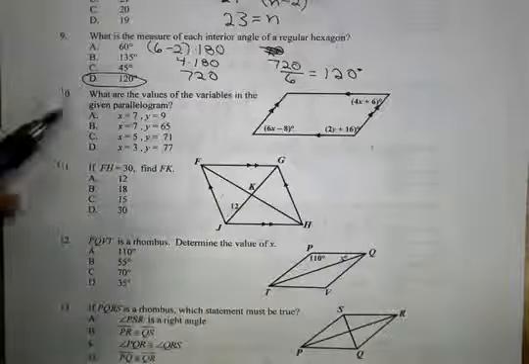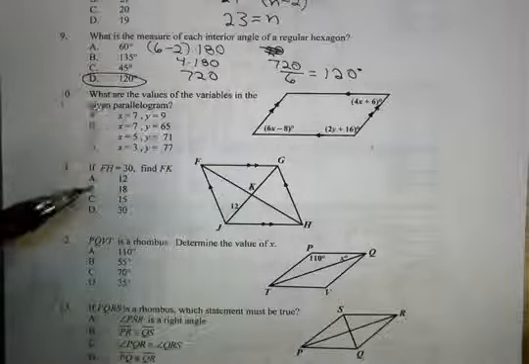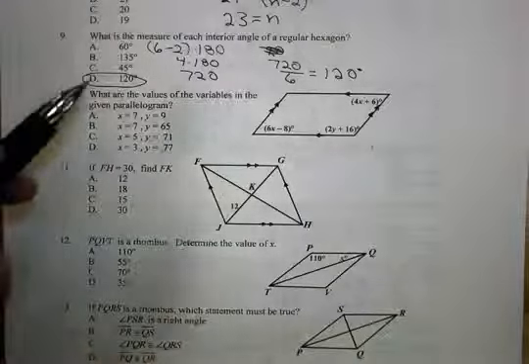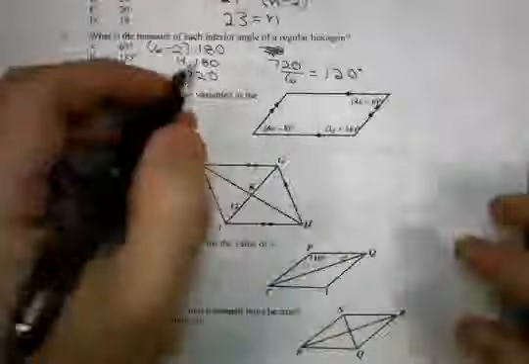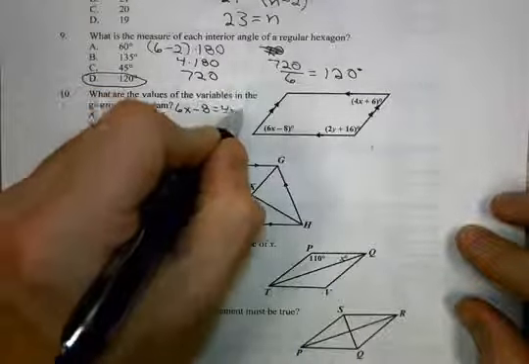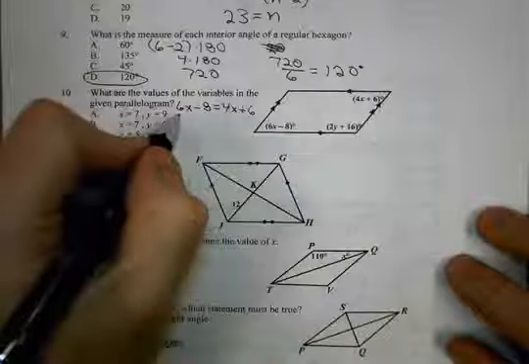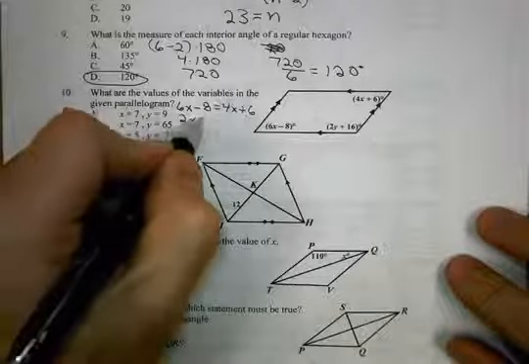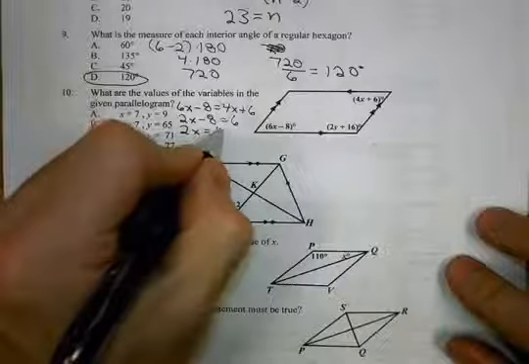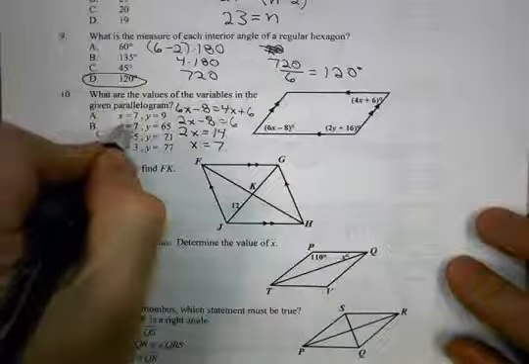Now in number 10, what are the values of the variables in the given parallelogram? If we look first, we can match up opposite angles are the same and consecutive angles are supplementary. So in that regard, we know that 6x minus 8 is equal to 4x plus 6. So I can set those two equal, solve for x. If I subtract 4x from both sides, I get 2x minus 8 equals 6. Add 8 to both sides, 2x equals 14. Therefore, x is 7, which gives me these two possibilities.